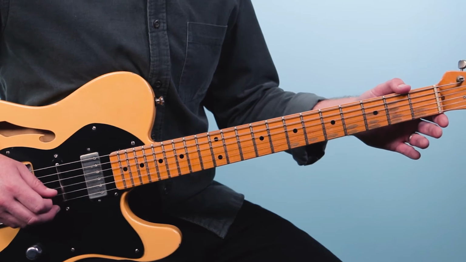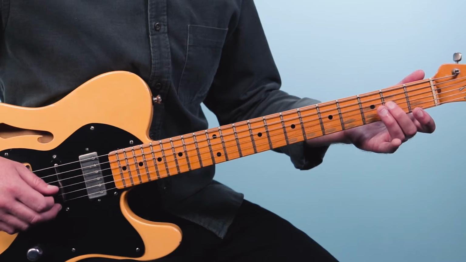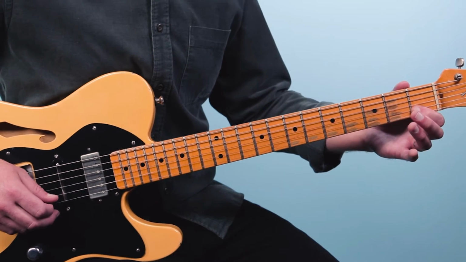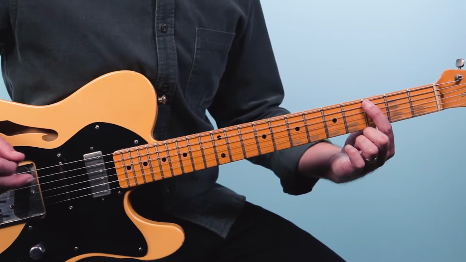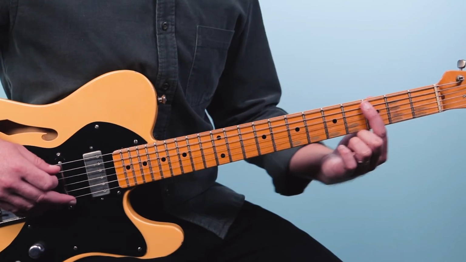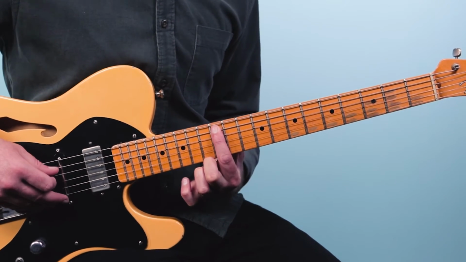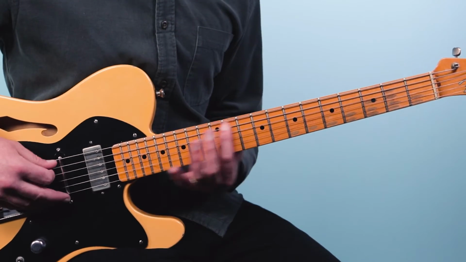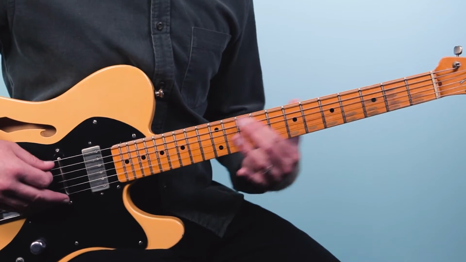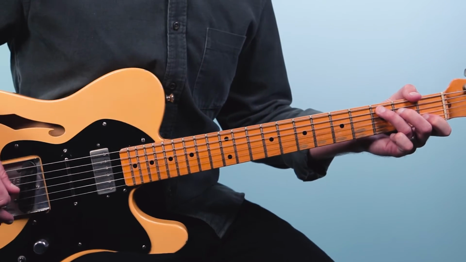Now E to G is a step and a half, and then a whole step, G to A, and then a step and a half up to C. So if you start on any note, like if I start on C here and just go up, I would go whole step, step and a half, whole step, step and a half. And that gives me the C major pentatonic scale all on one string.